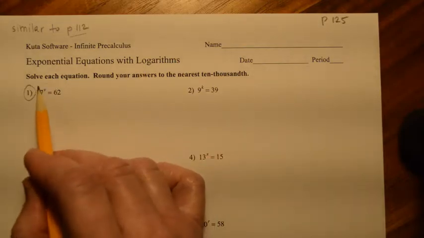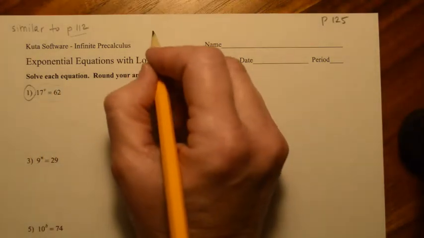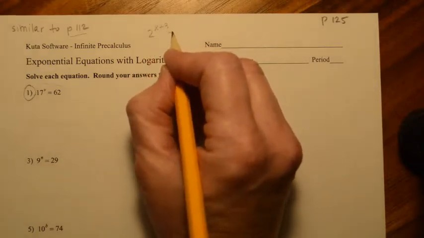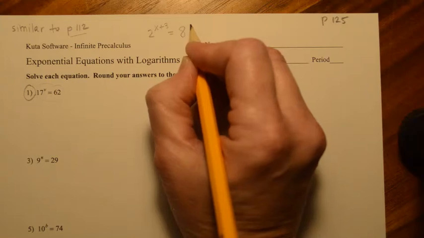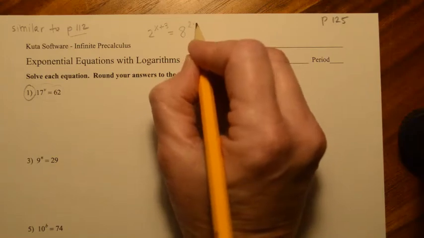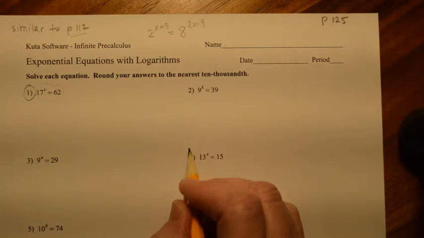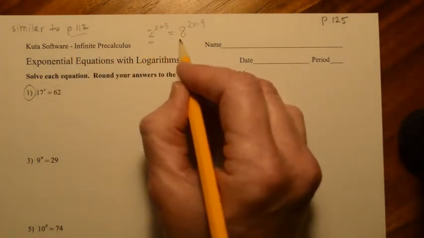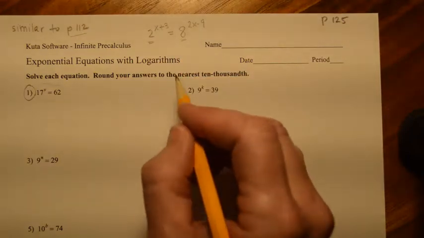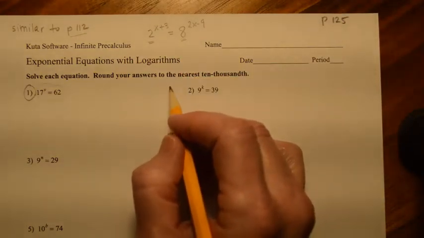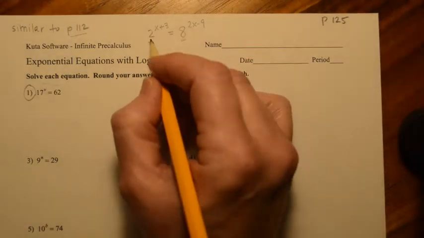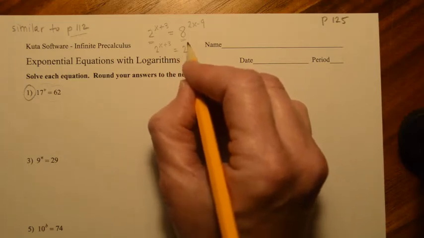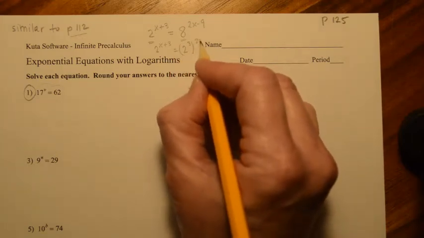And if you remember, they were in this form, but the difference was we would have things like 2 to the x plus 3 equals 8 to the 2x minus 9 or something like that. And the thing that we found with all of those problems on page 112 was that these bases could somehow be converted into the same base. And so we didn't need to use calculators. We would say that this was 2 to the x plus 3 equals 2 to the third to the 2x minus 9.